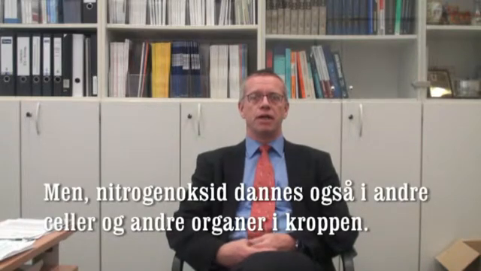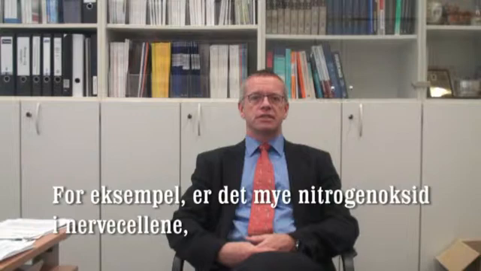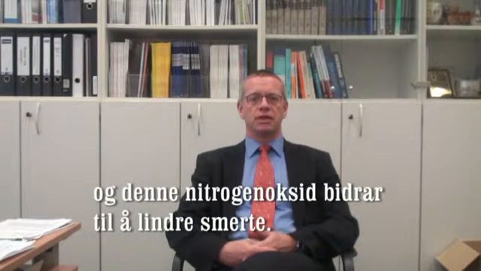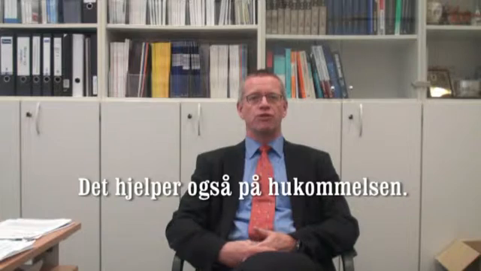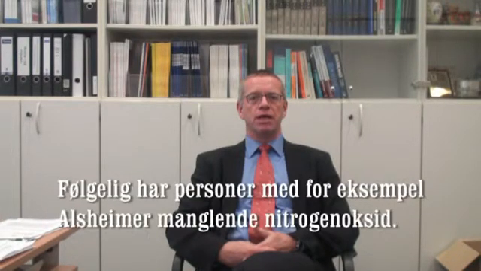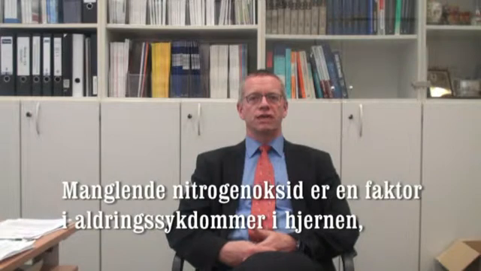For example, in the nervous cells, there's a lot of nitric oxide, and this nitric oxide contributes to the depression of pain. It helps in memory formation, and consequently, people, for example, with Alzheimer's disease have a lack of nitric oxide. Lack of nitric oxide is involved in degenerative diseases in the brain, like Parkinson's disease and others.